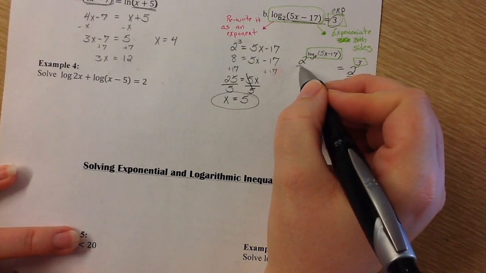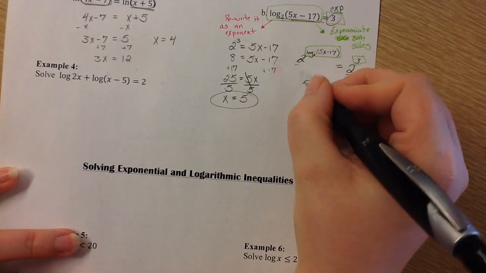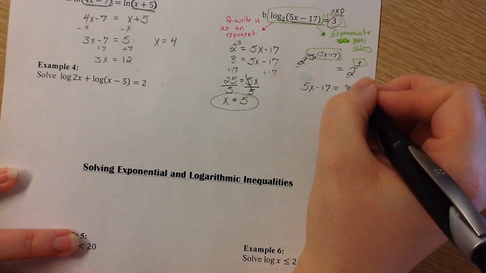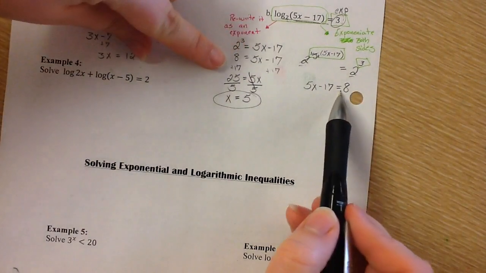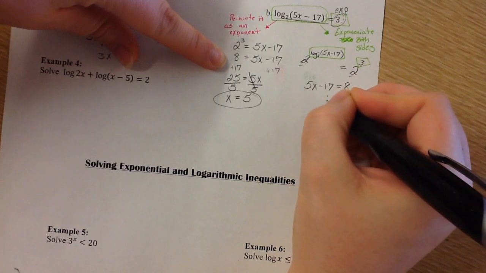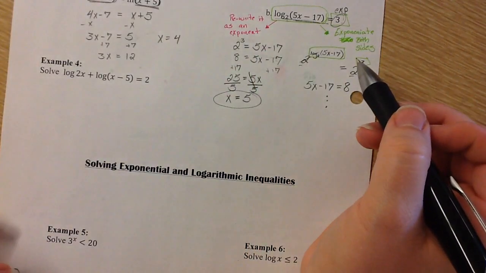Because this 2 to the log base 2, these undo each other, and I'm just left with the 5x minus 17. And over here I'm left with the 2 to the third, which is 8. Do you notice this is the same point we had here? So dot, dot, dot, it's going to finish out the exact same way. Really, it just depends on which way you think about it.